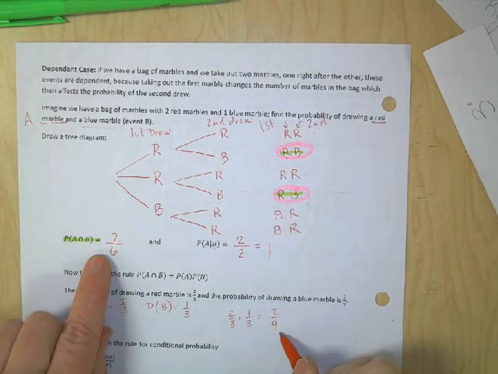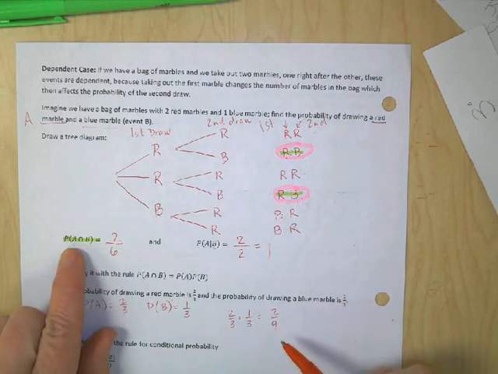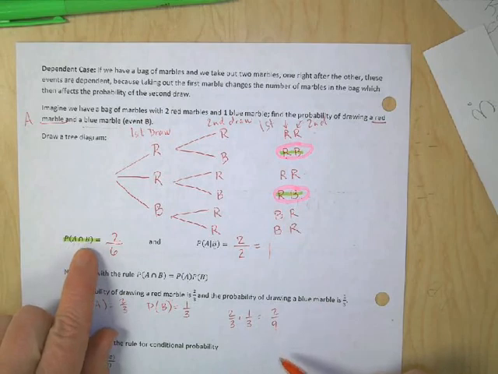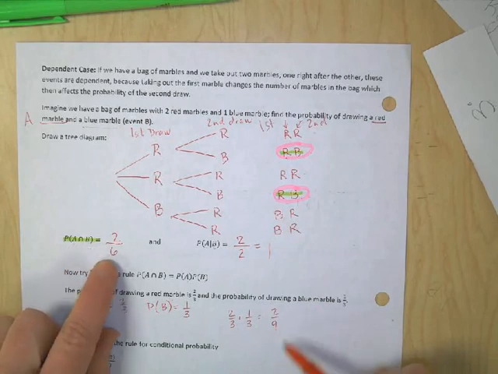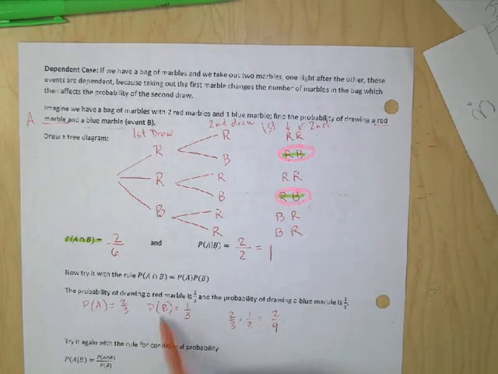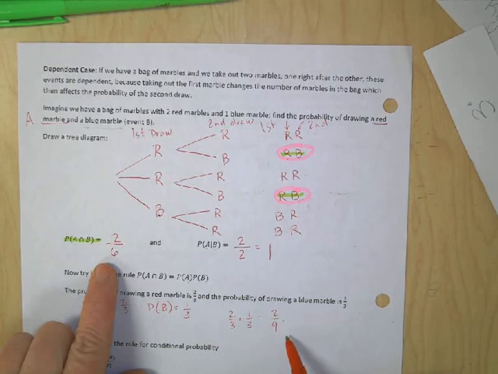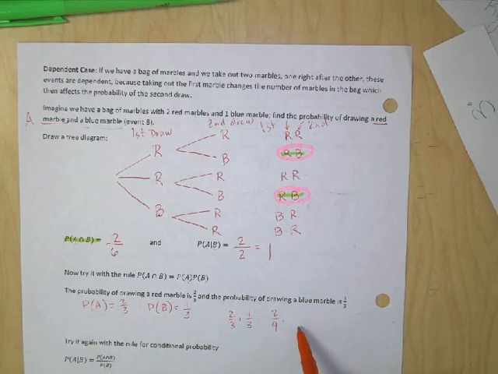When I did my tree diagram and I found the probability of having both of these things happening, probability of red on the first one and blue on the second one, it was only equal to 2/6. So these are not matching up, okay? Because these are dependent events. So I can't just multiply the probability of drawing A and the probability of drawing B to get the probability of both of them happening, because these are not independent, they are dependent.